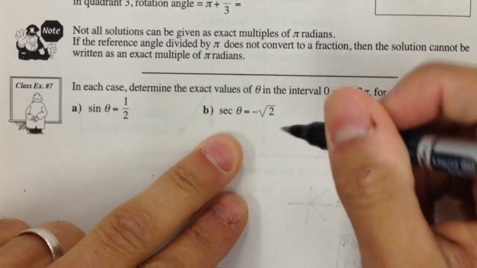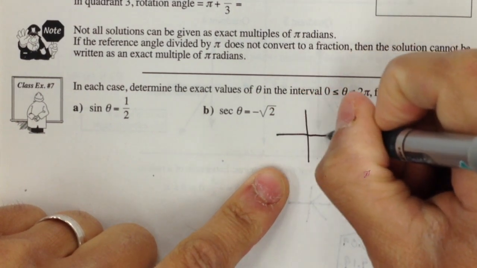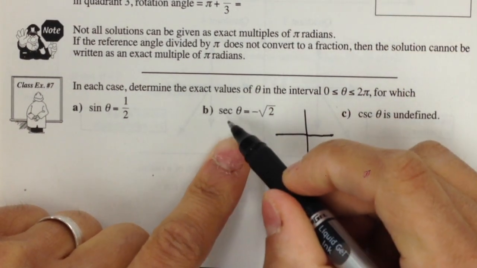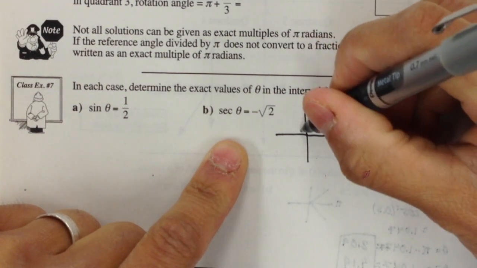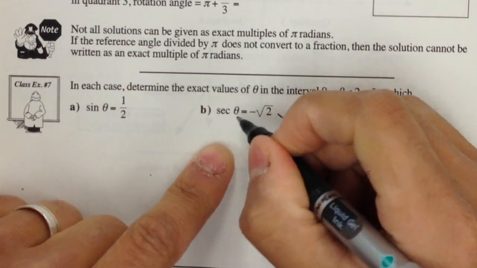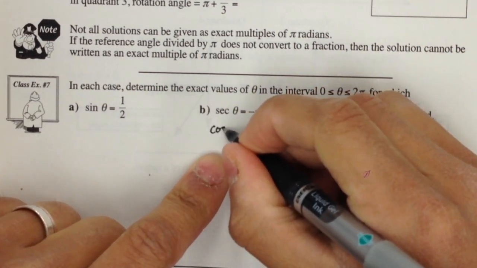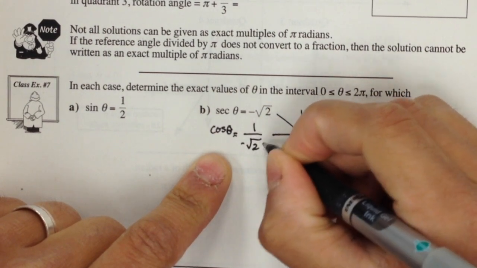All right. So again, we approach this by thinking about where this is going to be. It's negative secant, which is the reciprocal of the cosine. So that means it's in quadrants 2 and 3. So I can also rewrite this as cosine theta is 1 over negative root 2.